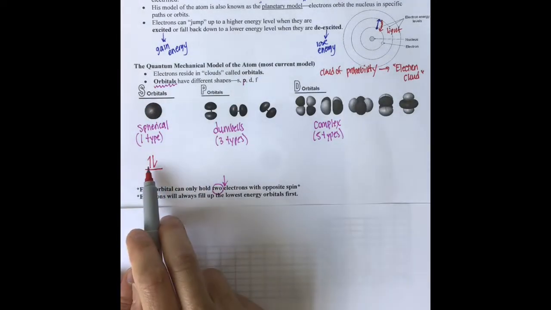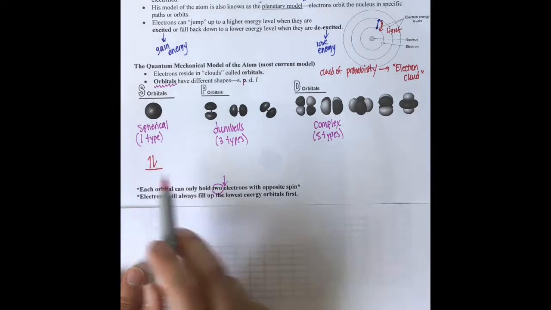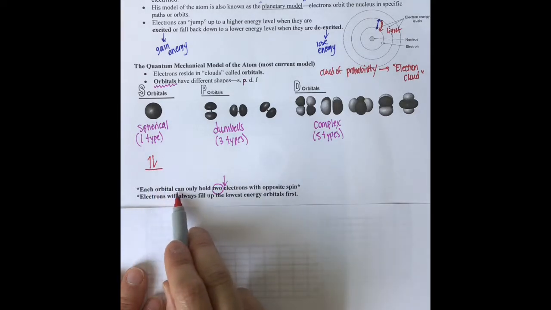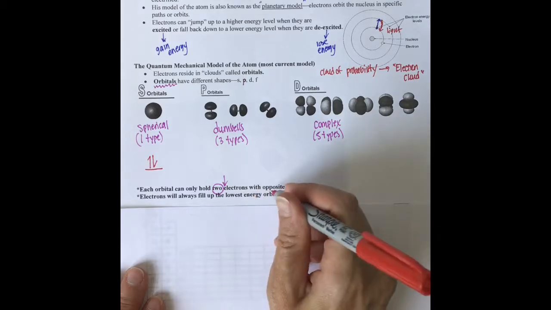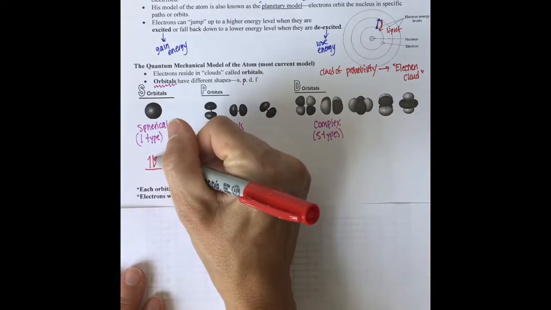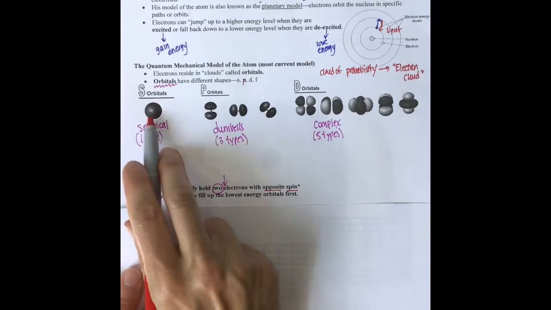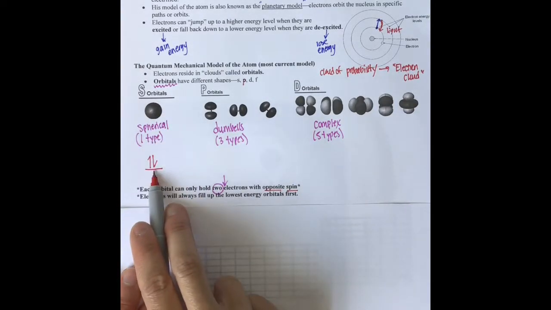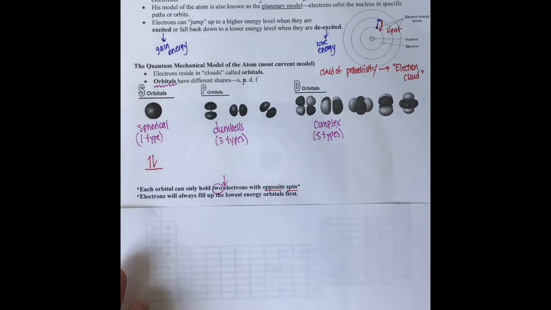I always draw one up and one down, because notice it said that each orbital can hold 2 electrons with opposite spin. So one will spin up, one will spin down. An s orbital can hold a maximum of 2 electrons.